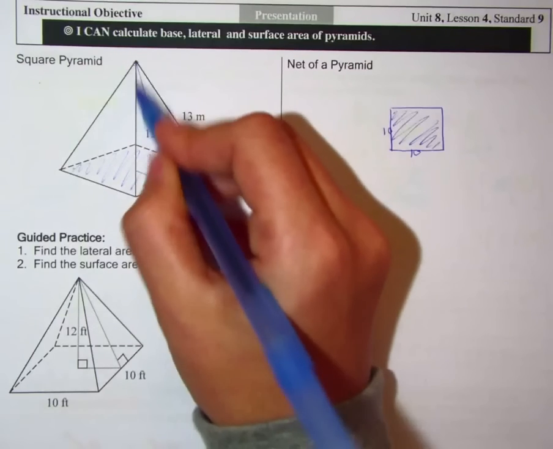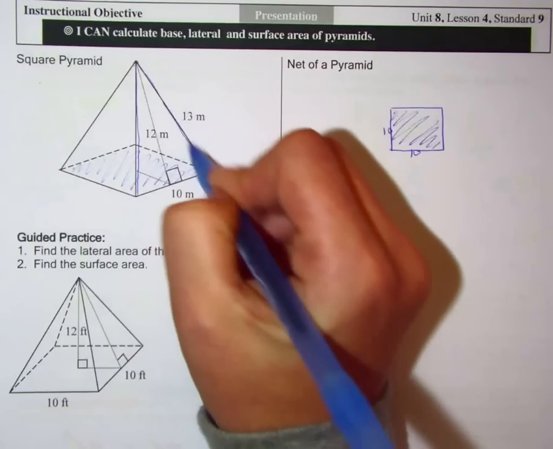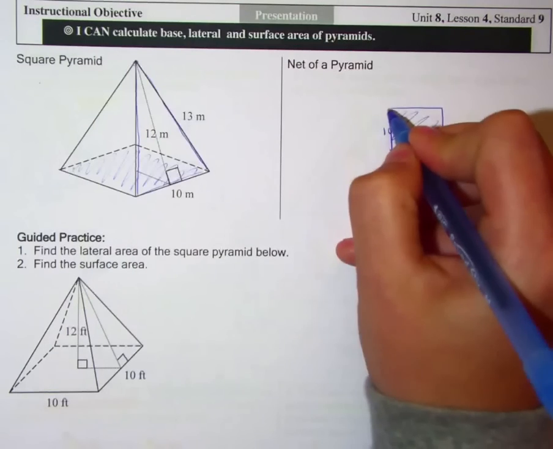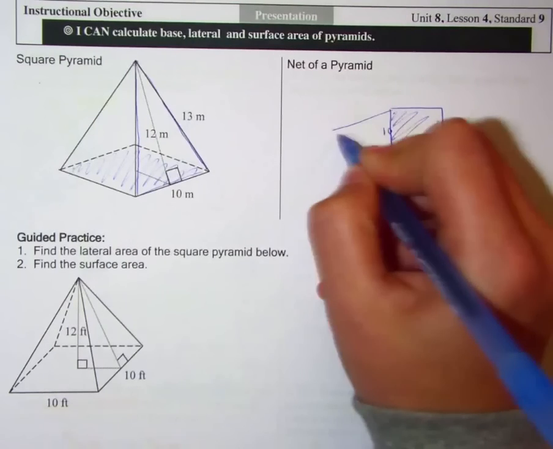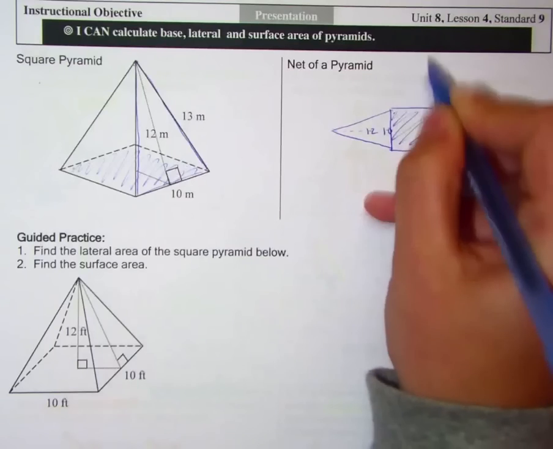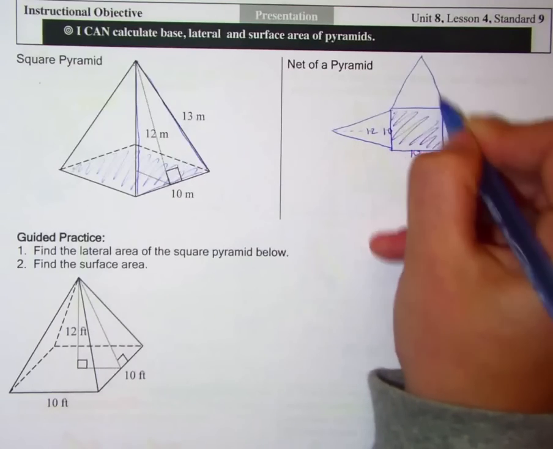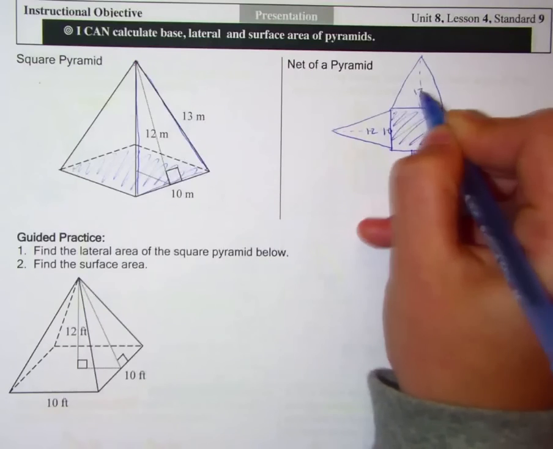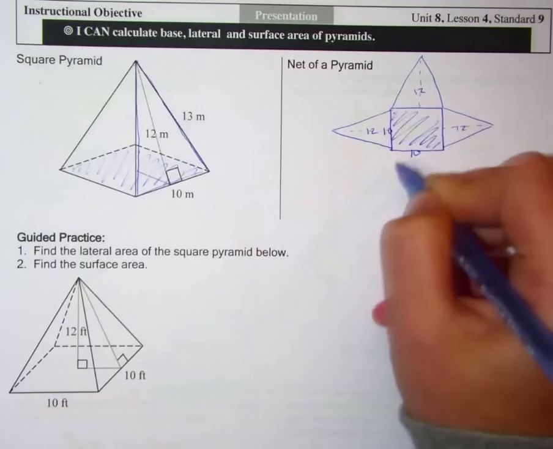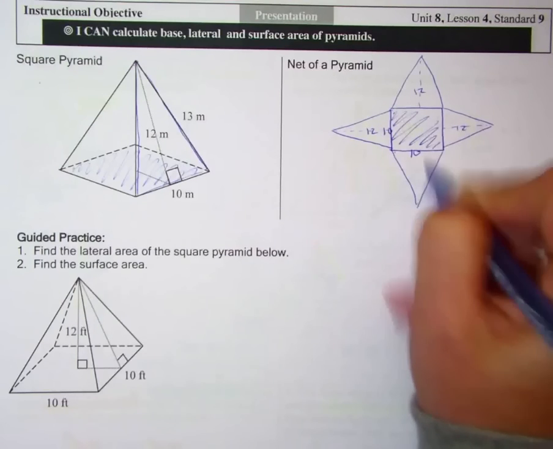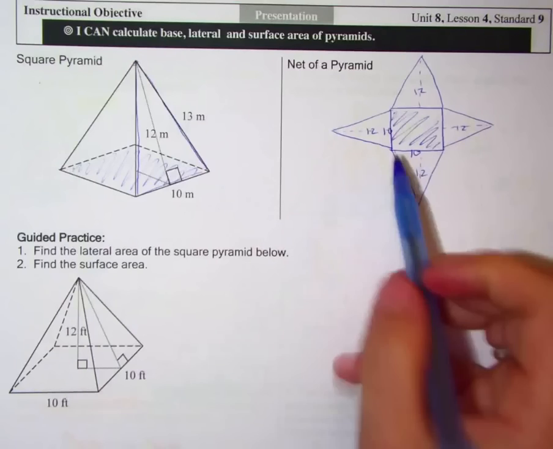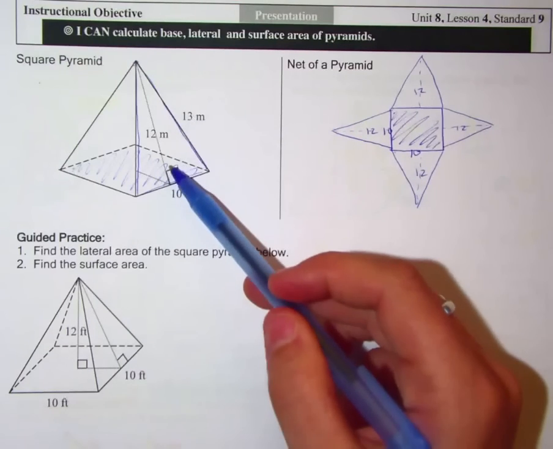Then each of these lateral faces are 10 by 12. And it's a triangle. And we know the height of this triangle is 12. And it's going to be the same on every single side, because it's a square pyramid. So this is the net of this 3D solid.